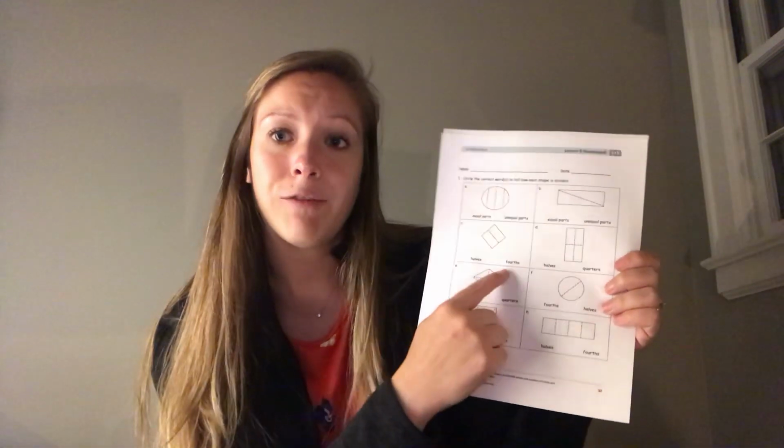So you're going to think, are all of these parts in this circle equal? If they are equal, then you would say equal parts. If they're not equal or not the same, then you would say unequal parts. Okay? Letter B says equal parts and unequal parts also. C says halves or fourths. Okay, so remember, halves is 2 parts that are the same, and fourths are 4 parts that are the same.